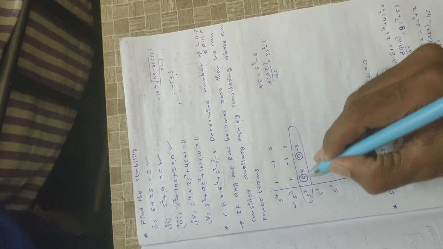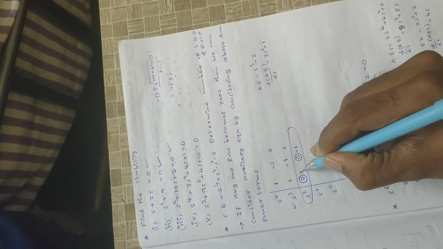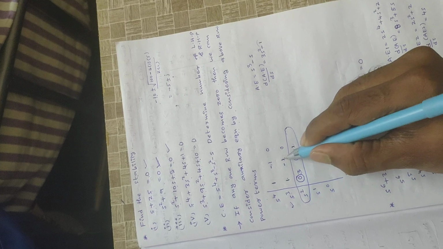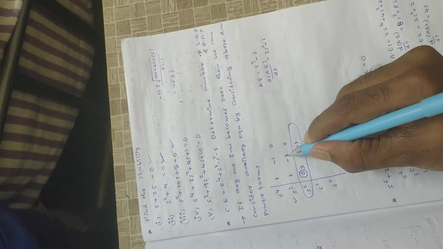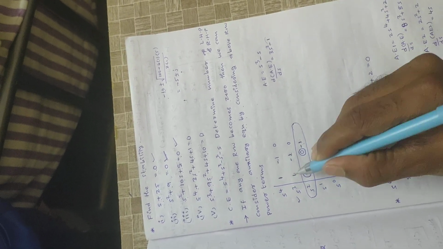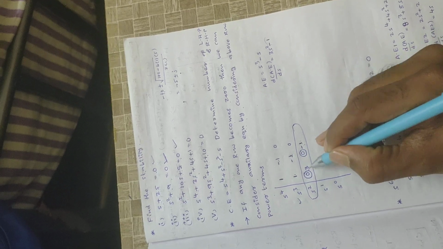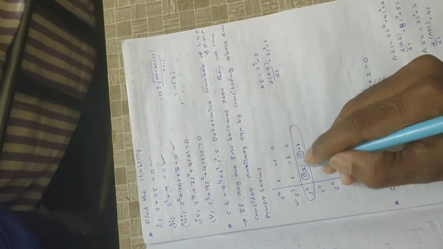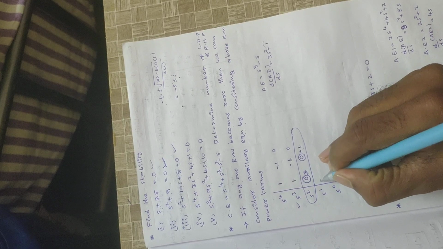Now again from this equation, we need to proceed with the RH criteria. 3 into minus 1 minus 1 into 1, minus of minus plus 1. Minus 3 plus 1, you will get minus 2 by 3.